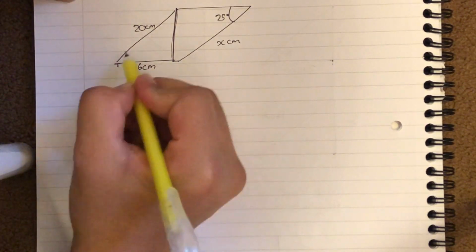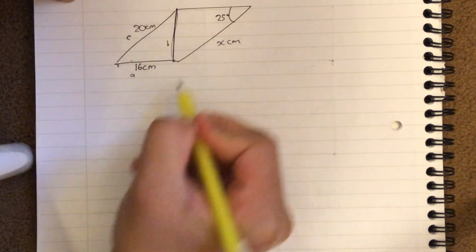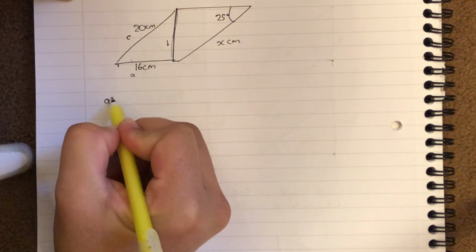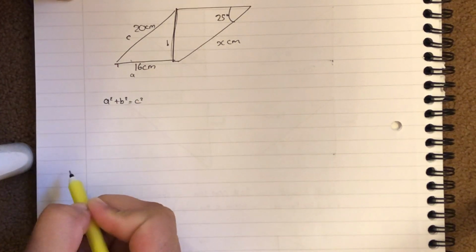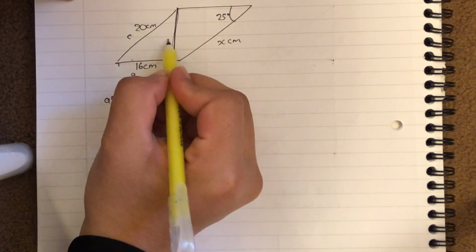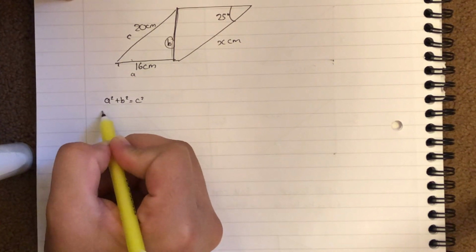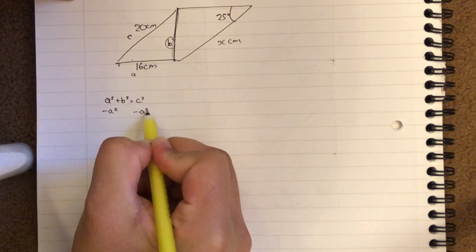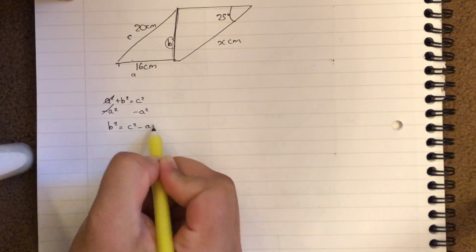because there's no angle involved. So I'm going to label this my C, this will be my A, and this will be my B. My formula for Pythagoras theorem is a squared plus b squared is equal to c squared. So because I'm working out b in this case, I'm going to make b the subject of my formula. I'm minus a squared on both sides. I'm left with b squared is equal to c squared minus a squared.